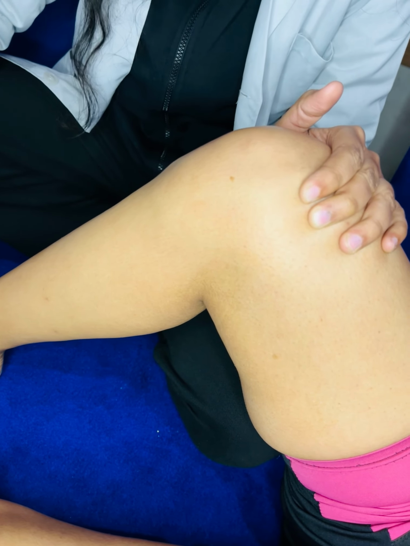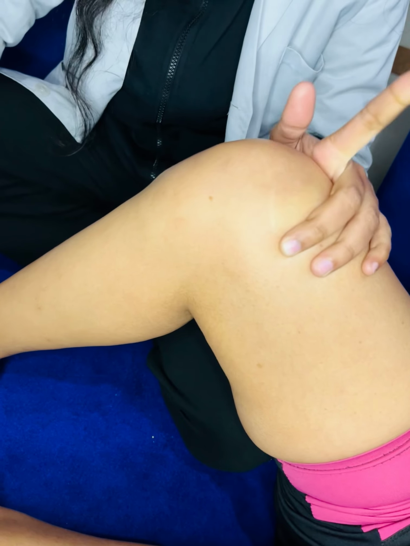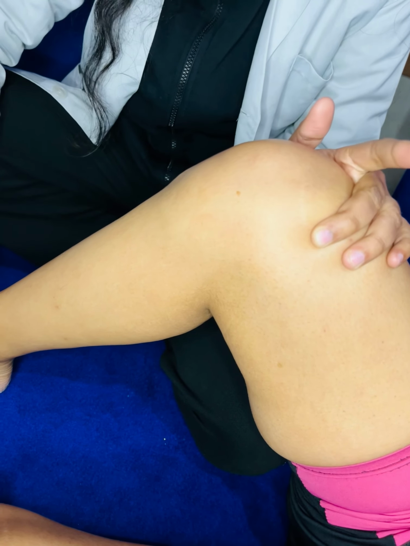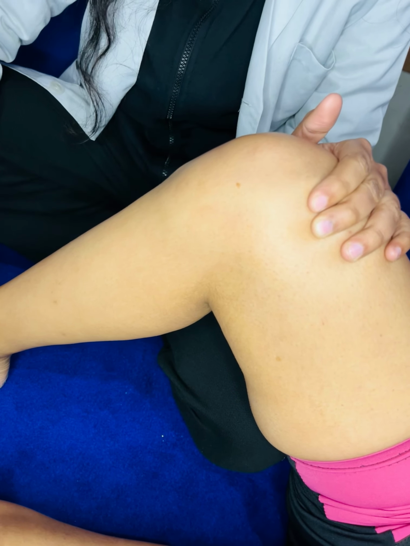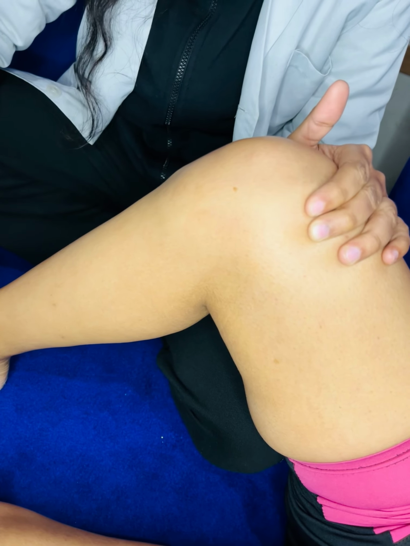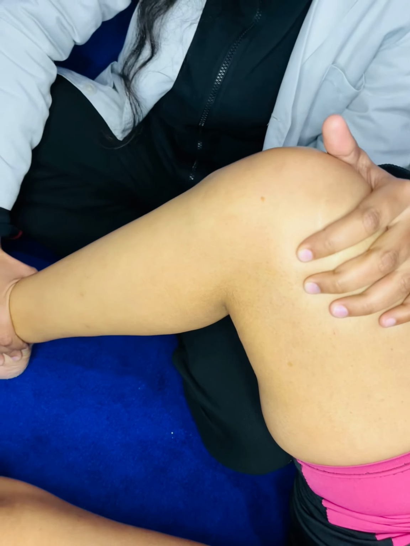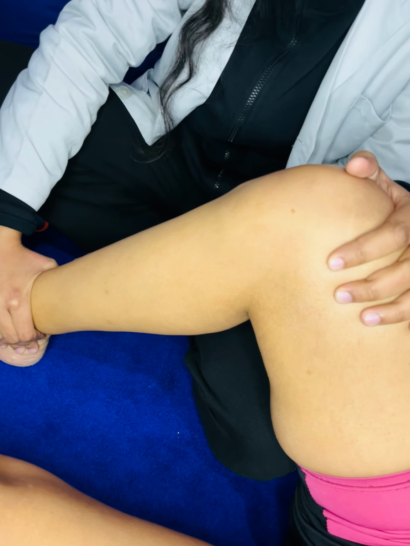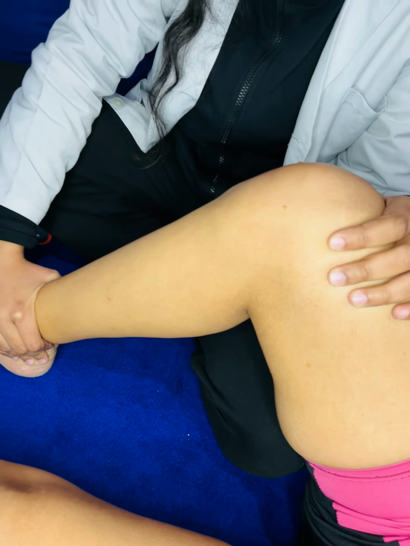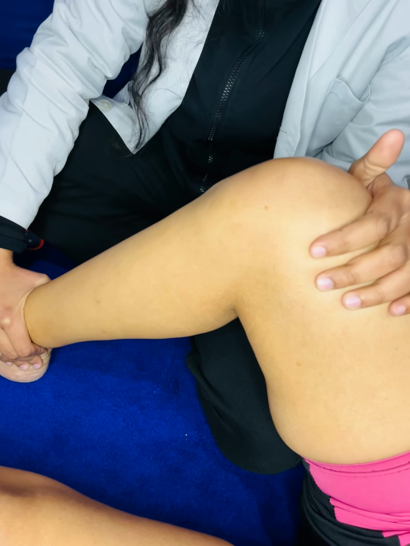Now, another test is for the lateral collateral ligament. In this, we maintain the same position of our hands, and what we have to do is just the vice versa of the medial collateral ligament test.